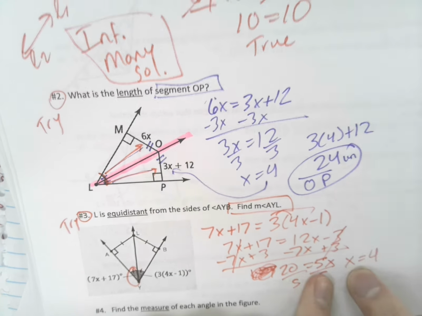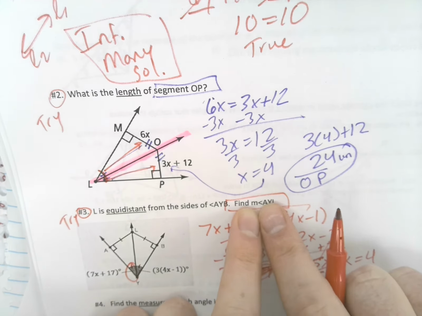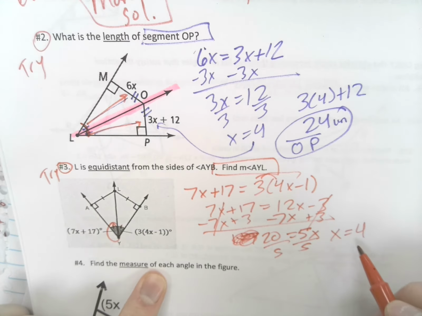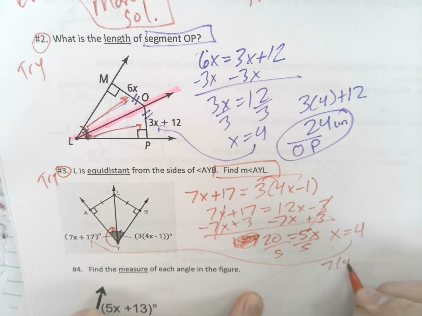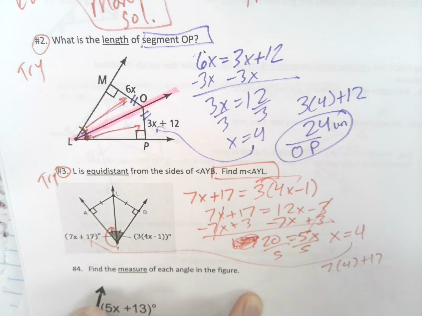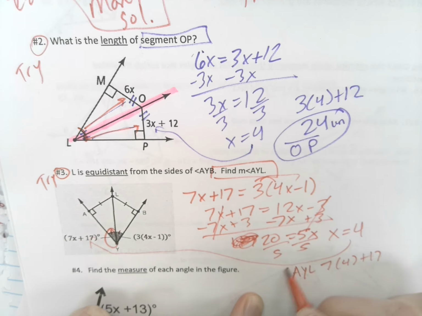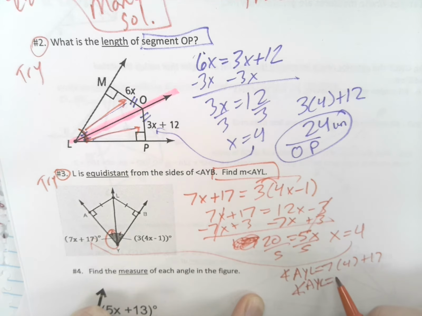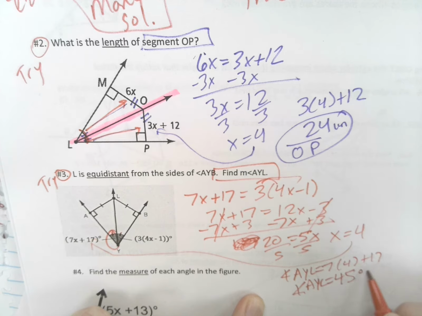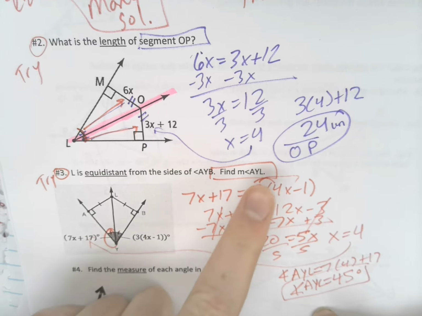And of course, remember, we're not done. I boxed in this up here because I wanted to remind us. We're trying to find AYL. So you take this, you plug it in. 7 times 4 plus 17 is going to be angle AYL, which will equal, I believe, 45 degrees. 28 plus 17 will be 45 degrees.